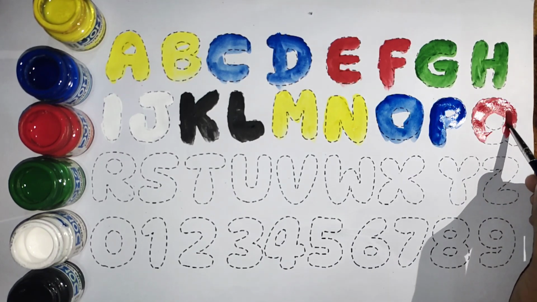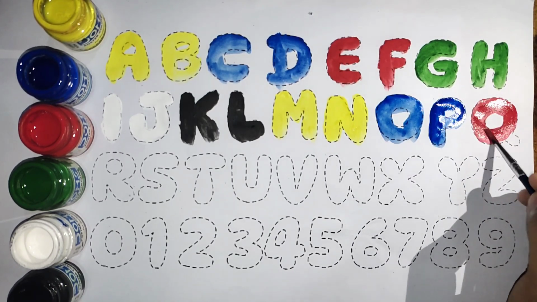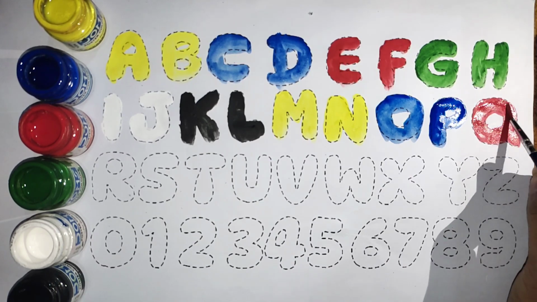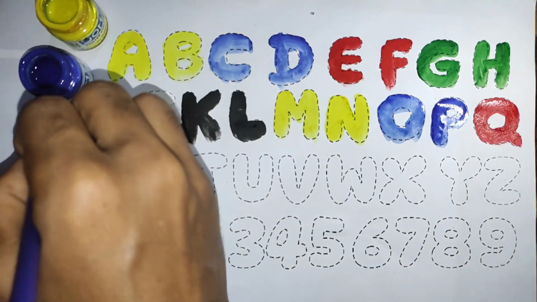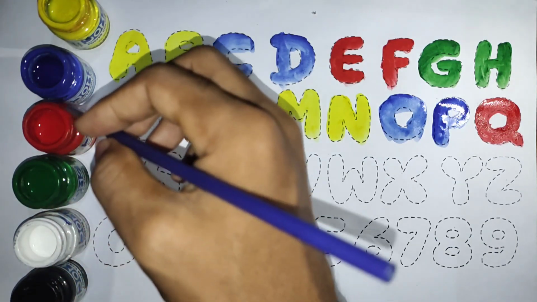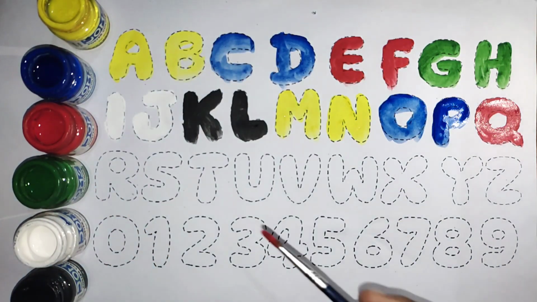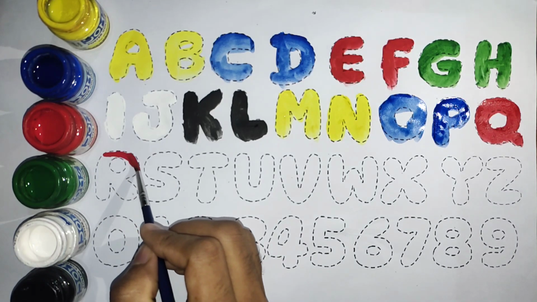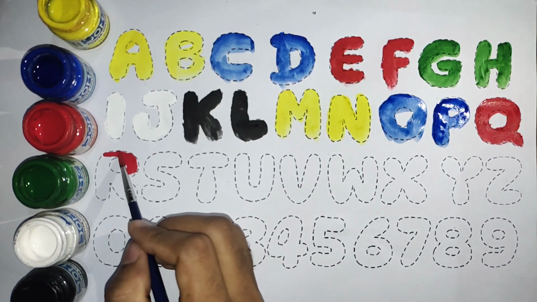Now we draw Q. Q for queen. Kids, again we using red color. And now we draw R. R for rose.